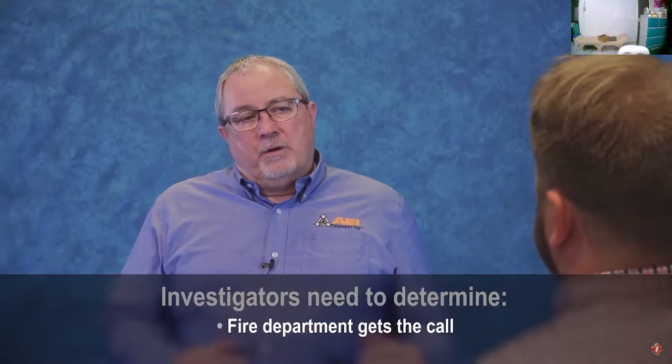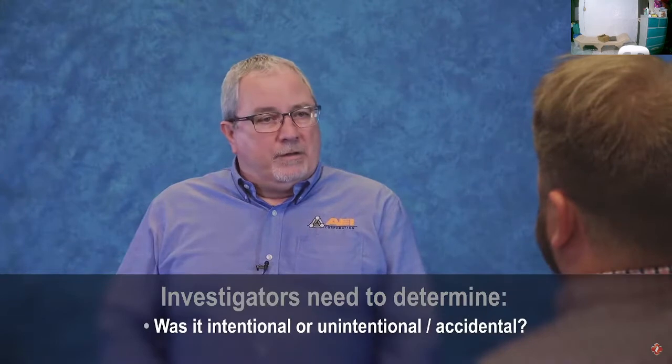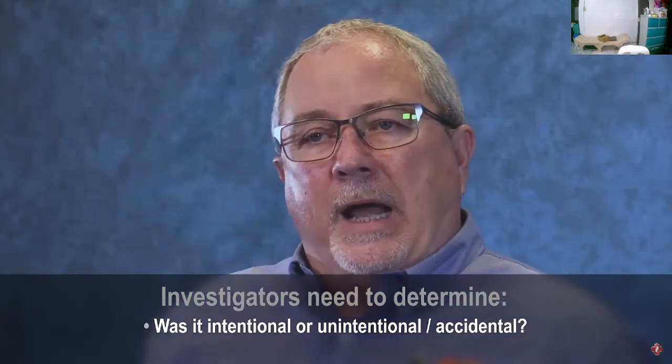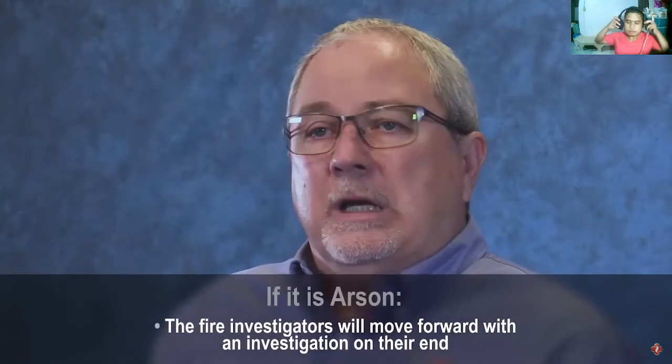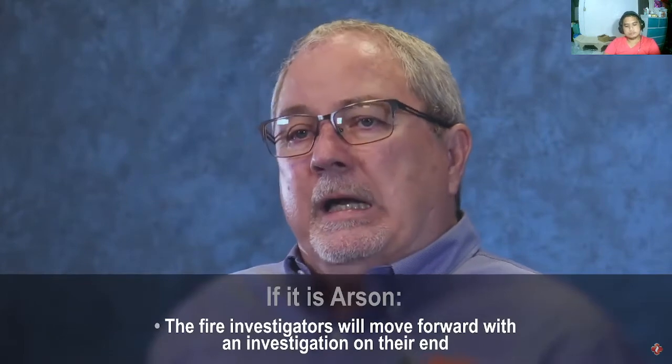So it starts at the inception. The fire department gets the call. They come out and they're going to determine, was the fire intentional, was it unintentional or accidental, and that will determine how their investigation moves forward. So if the fire investigators come out from the fire department and they determine it was an intentional fire, arson, they're going to move forward with an investigation on their end, and eventually they will release that case after they've made their final determination.